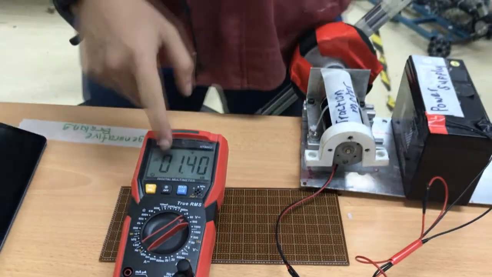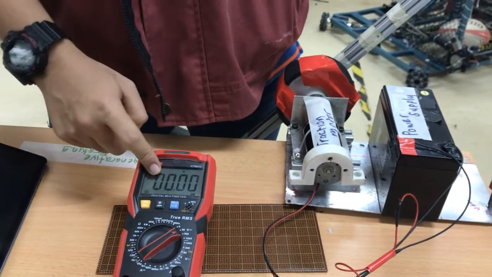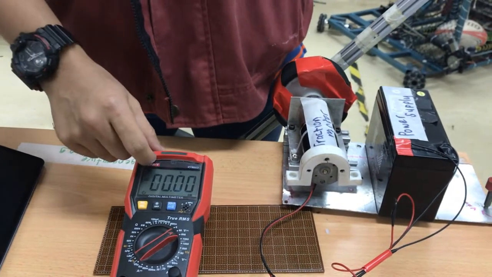Okay, you can see the increment in this multimeter. This is how the regenerative braking works in real life.